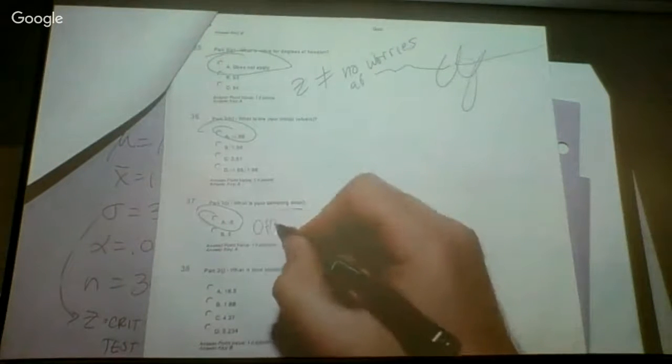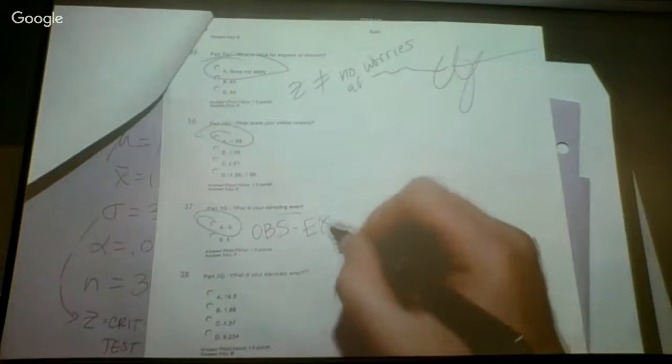Negative sampling error, because what I observe is less than what I expect. What's the value for my standard error? That's the denominator in my test statistic. 1.88. We're going to use double eights here.